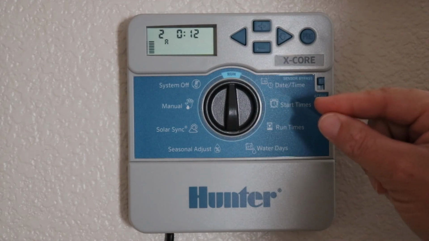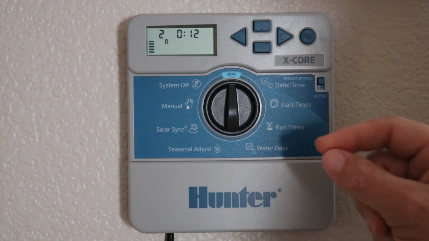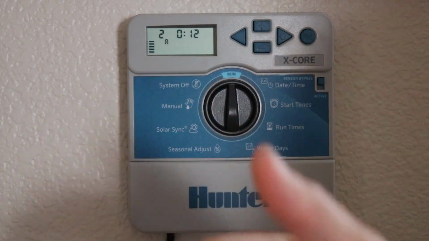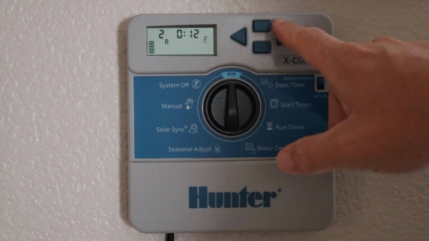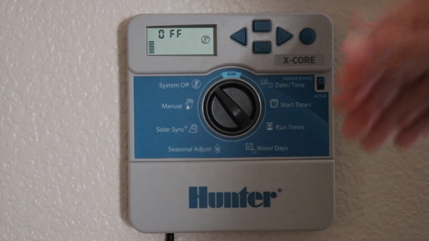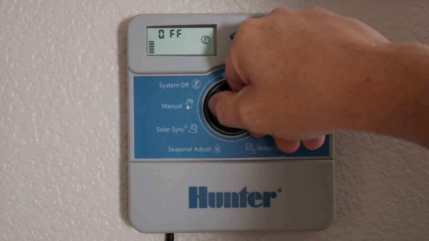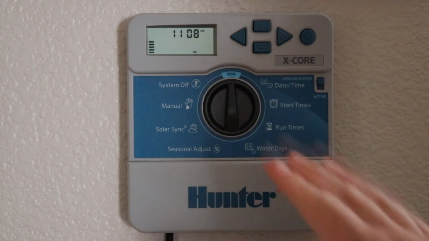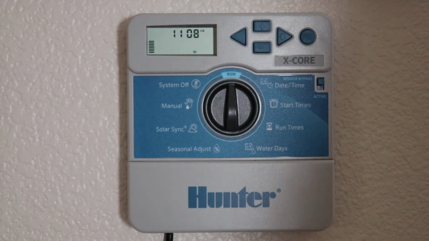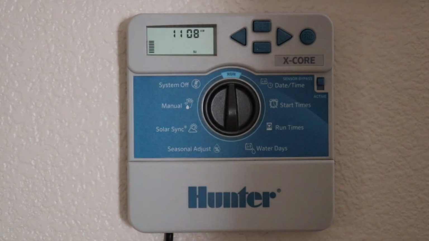Now, one last thing to keep in mind, these zones do not run together. They run stacked. So zone 1 will have to finish before zone 2 comes on. That's how this works. So if my system was on in its normal time that I had set and it was running, sorry, I'm going to turn it off. I let it blink for a second, put it back in the run position. Now it's ready to run when the time I told it to.